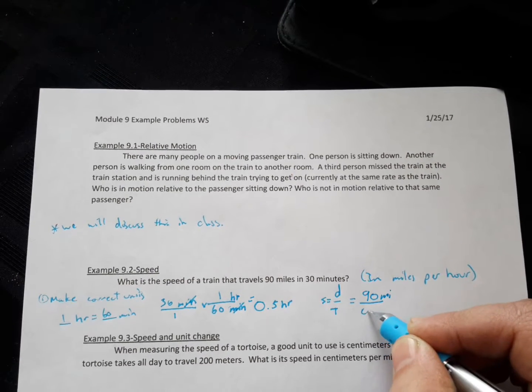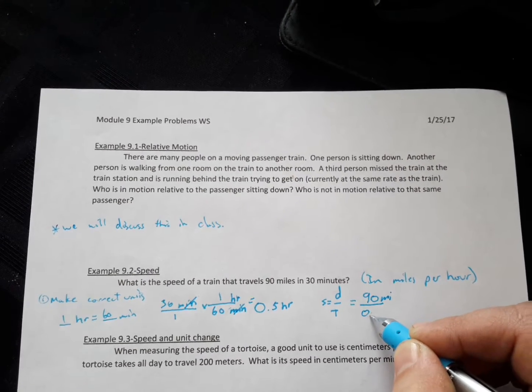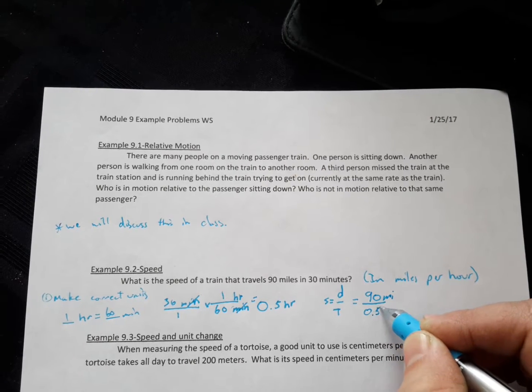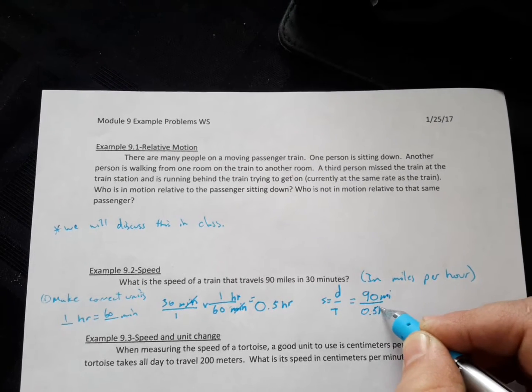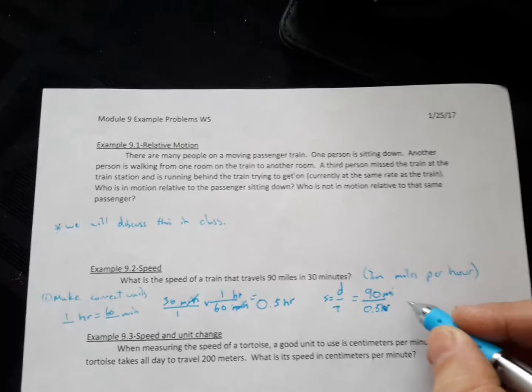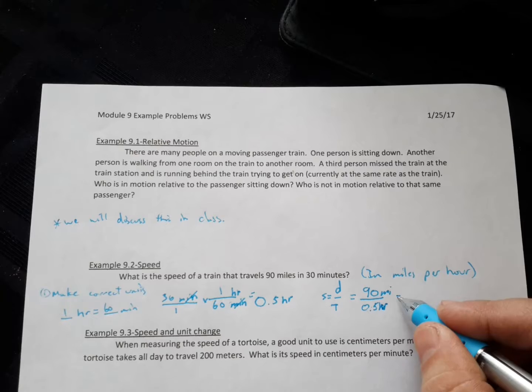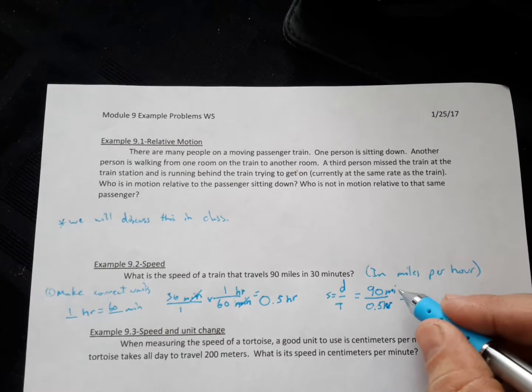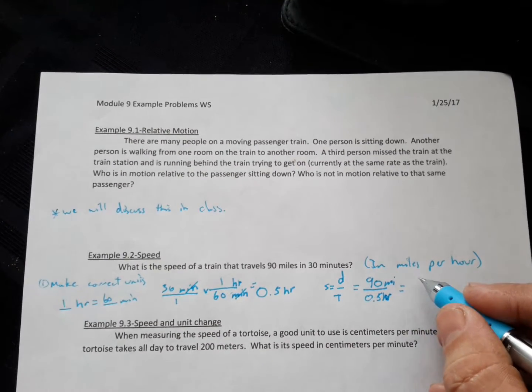Time is 0.5 hours. This is really difficult to do while looking at a screen.